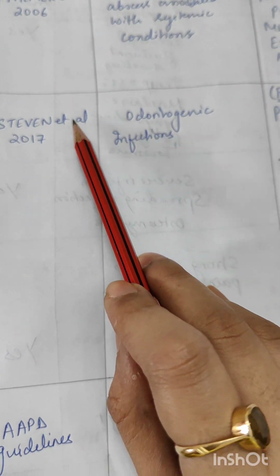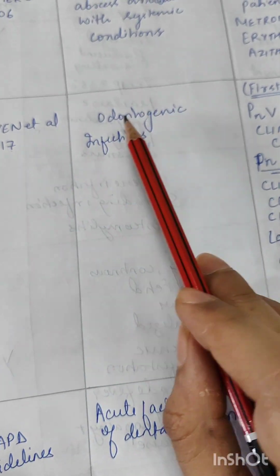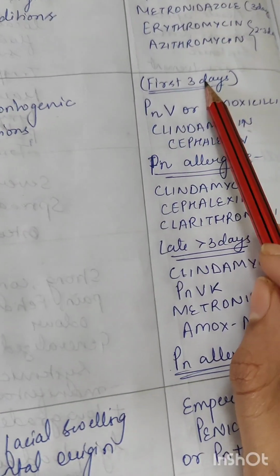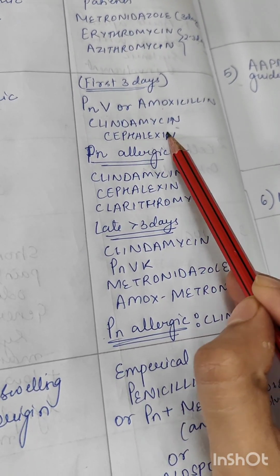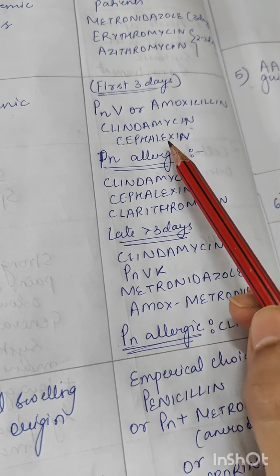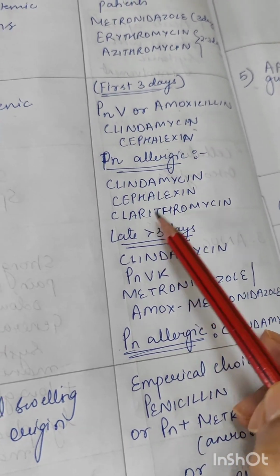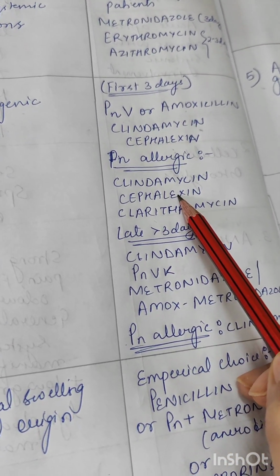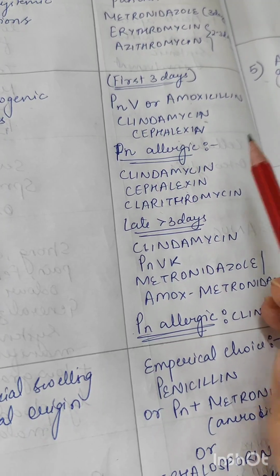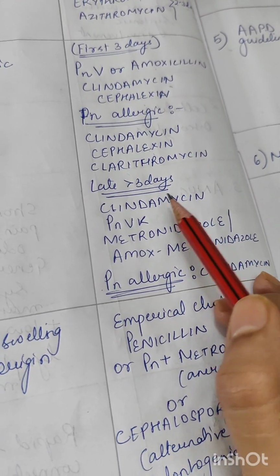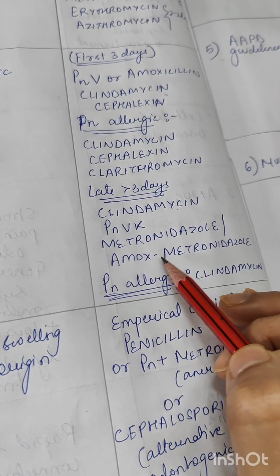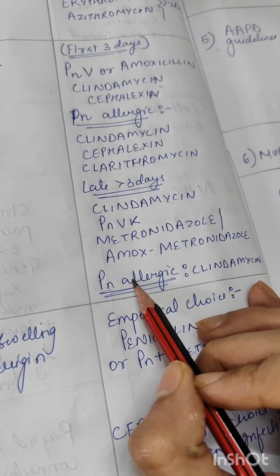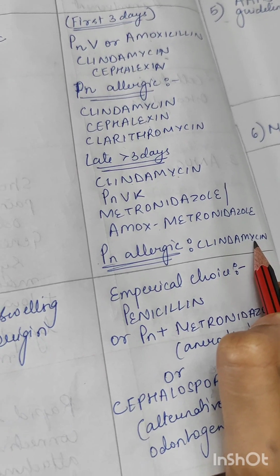Next, by Stephen et al. in 2017, odontogenic infections, for the first 3 days we'll give penicillin V or amoxicillin, clindamycin and cephalexin. For patients with penicillin allergy, clindamycin, clarithromycin and cephalexin. For late, that is more than 3 days, we'll give clindamycin, penicillin V, metronidazole or amoxicillin with metronidazole. For penicillin allergic patients, clindamycin is given.